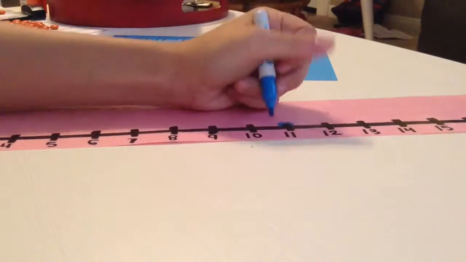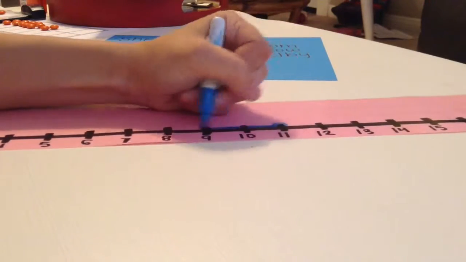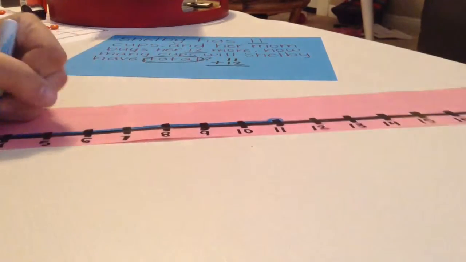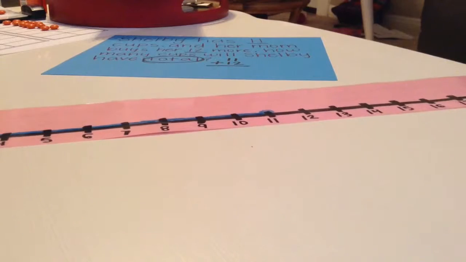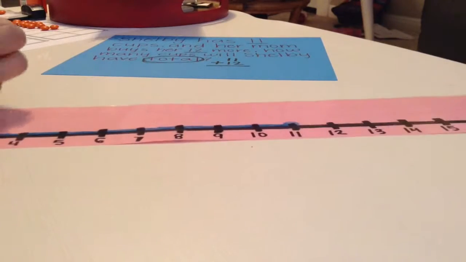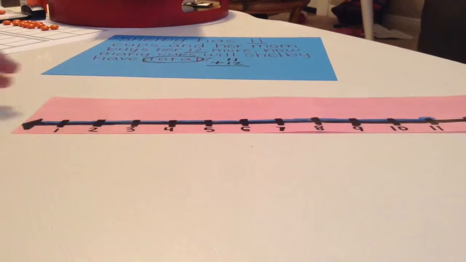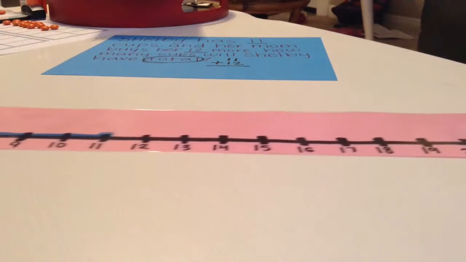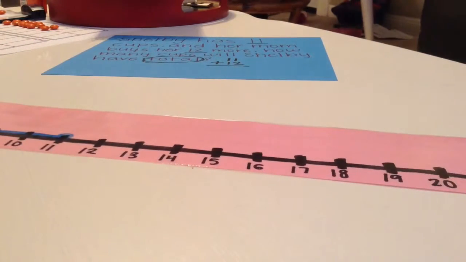And so this is all 11 cups that Shelby has right now. Okay, so there's all 11 cups that she has. Well, if her mom buys her 12 more, let's count from 11 to 12.